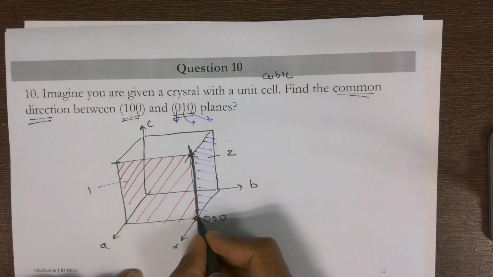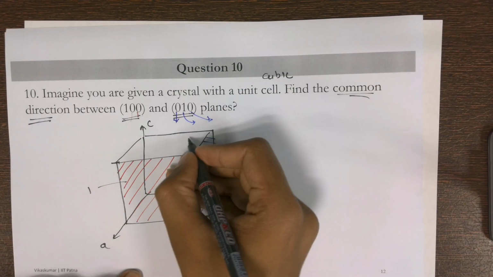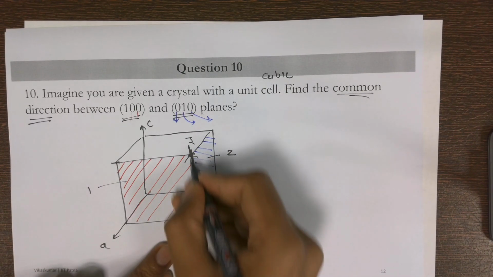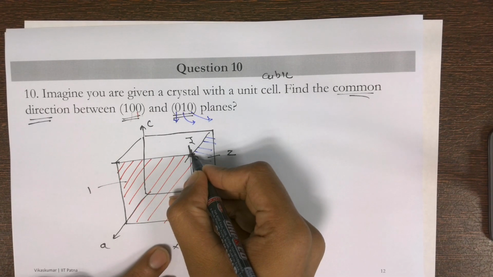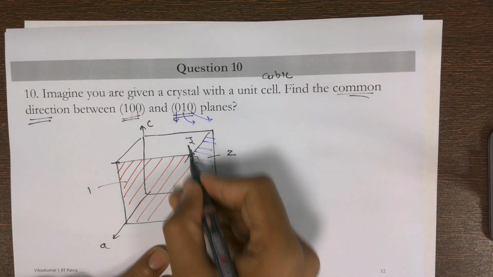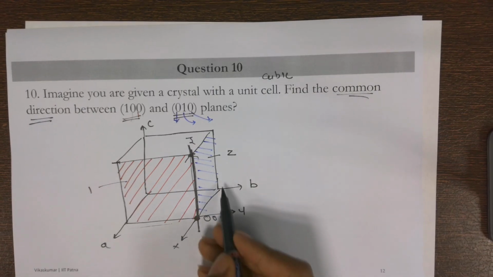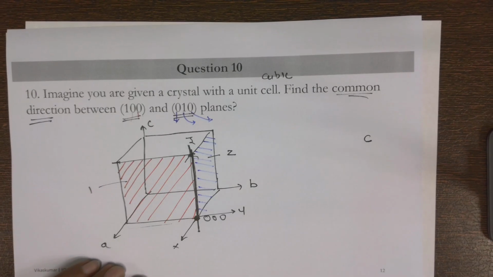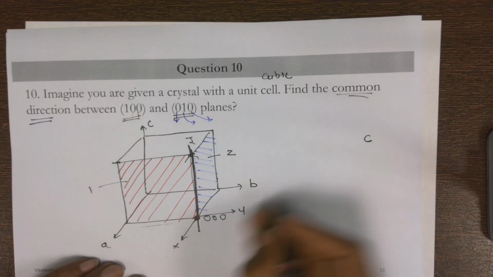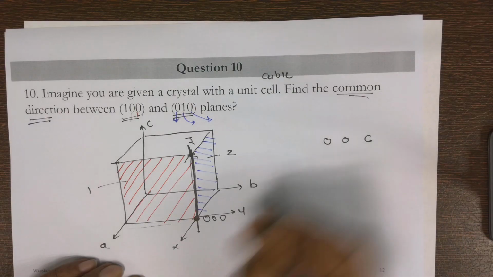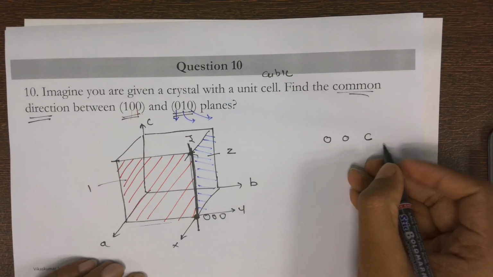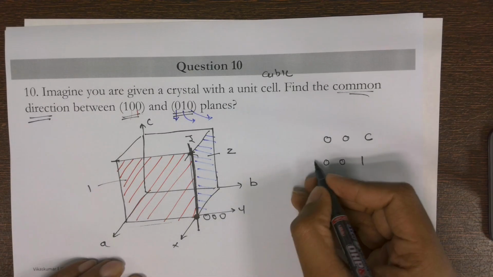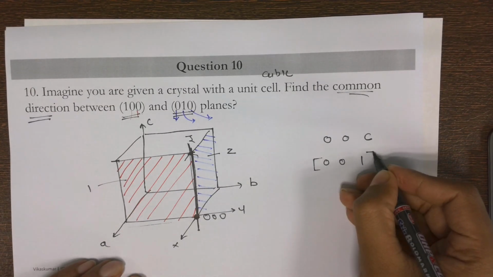This will be the X, this will be the Y, and this will be the Z. So from here, I am moving only along the Z, by the amount of, if this is A, B and C, I am moving by the amount of C. In the remaining directions, X and Y, I am moving 0, 0. So what I will get? 0 0 1.